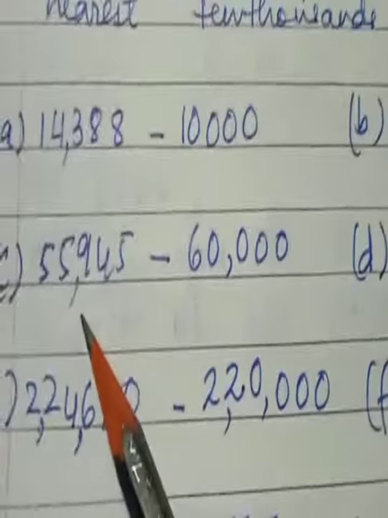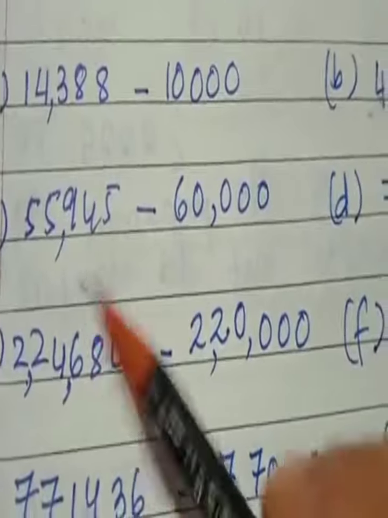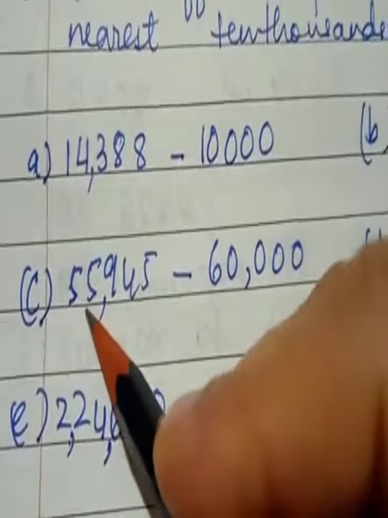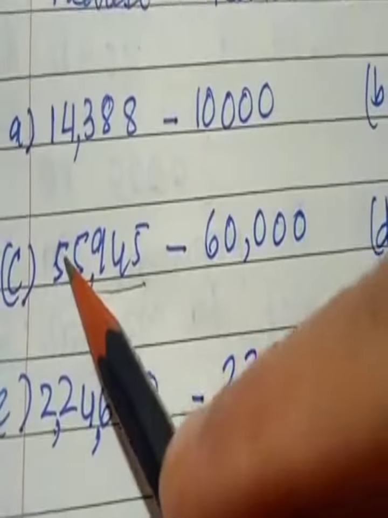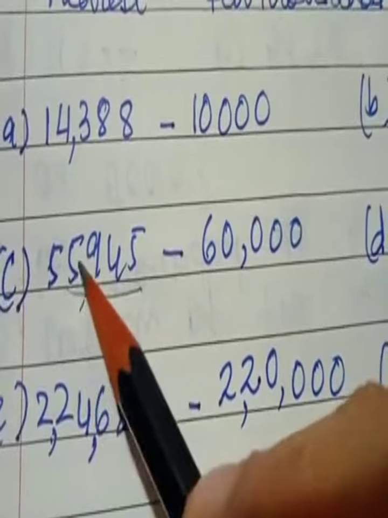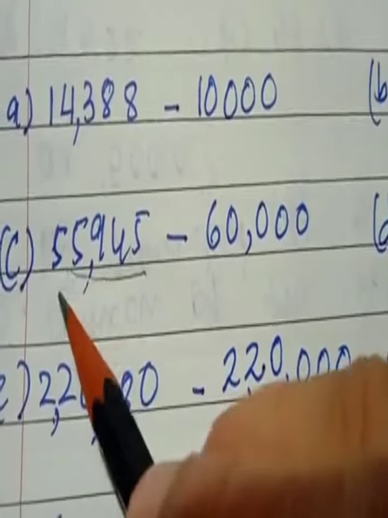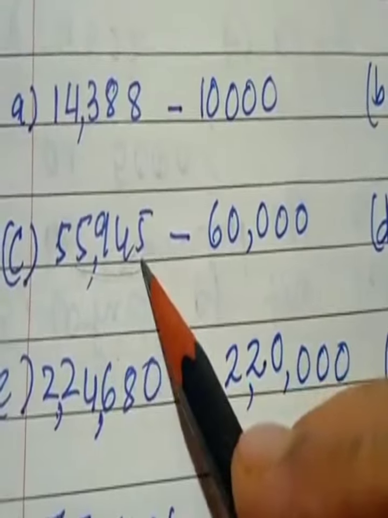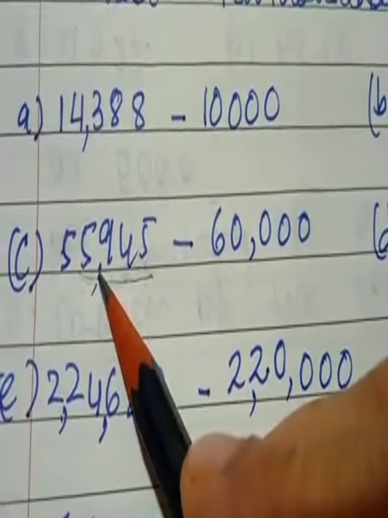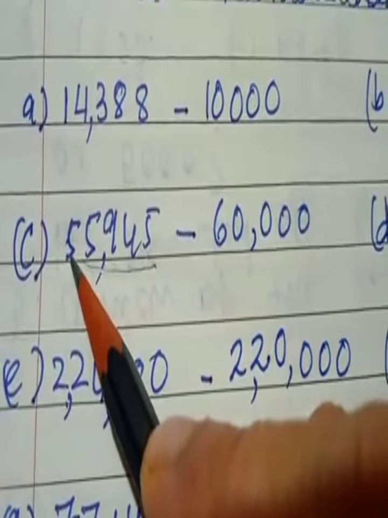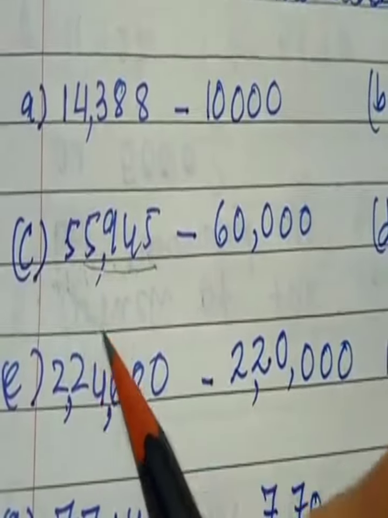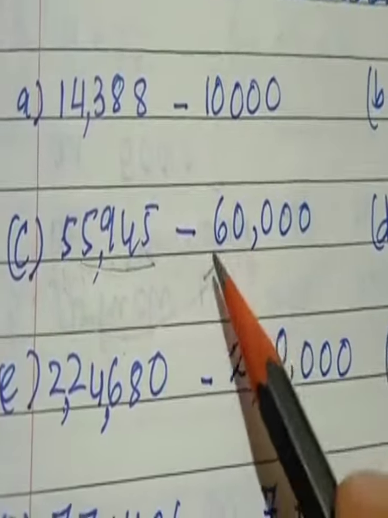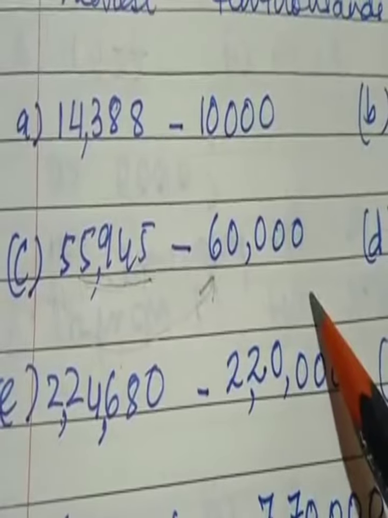Next is 55,954. So here again we will have to see the thousands place and the rest to decide whether the 10,000s will remain the same or will be converted to the next 10,000s. Since it is 5,945, which is more than 5,000, the 10,000s will have plus 1 with it. So it will become 6 10,000s, or 60,000.